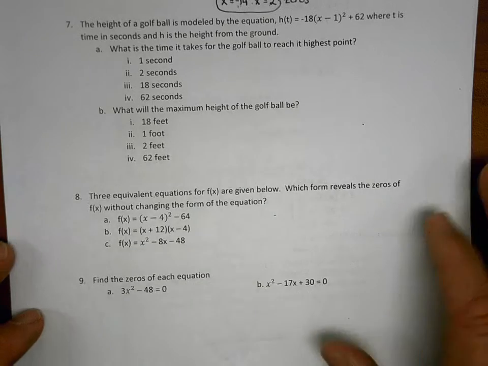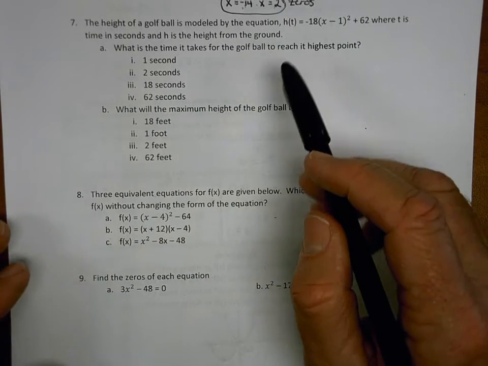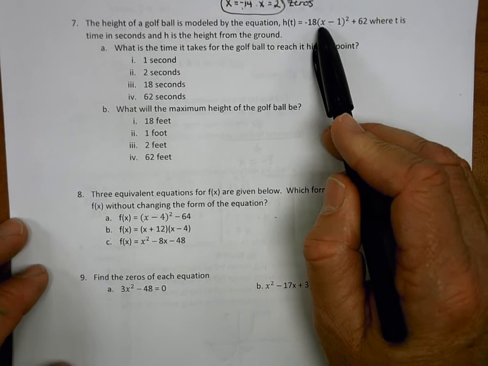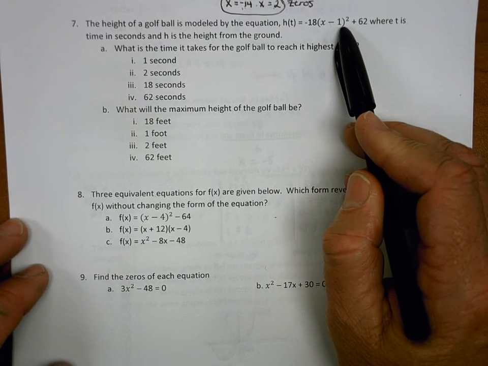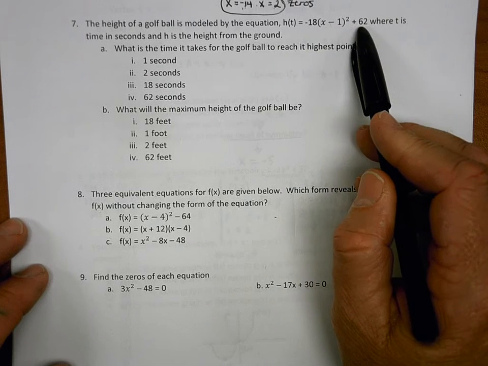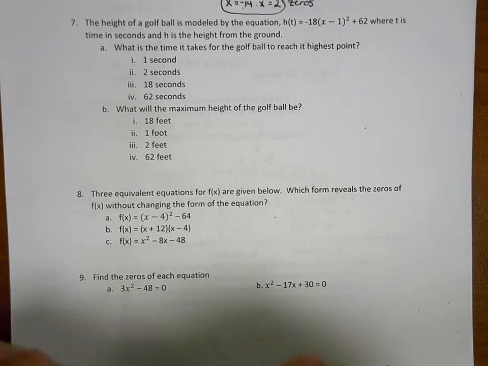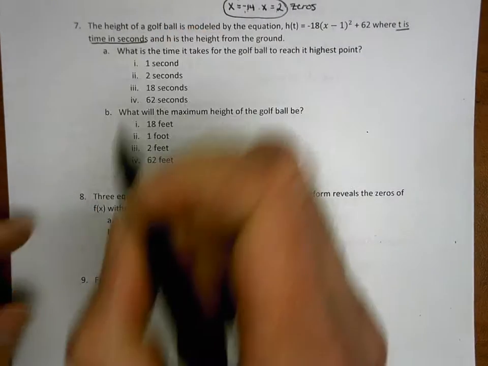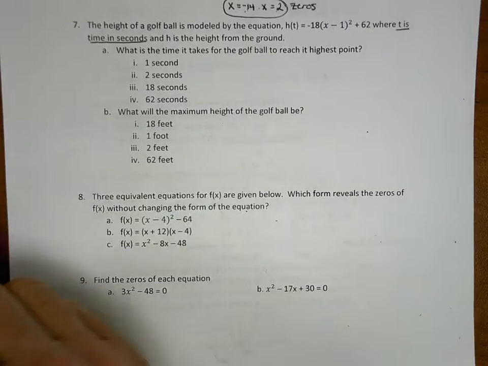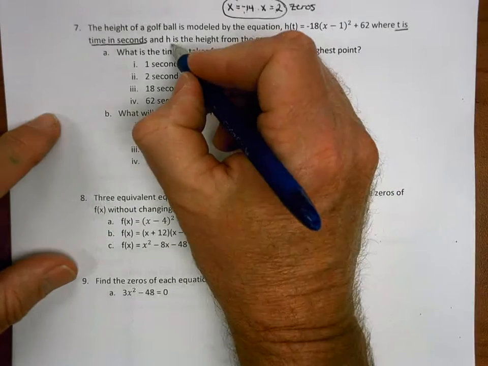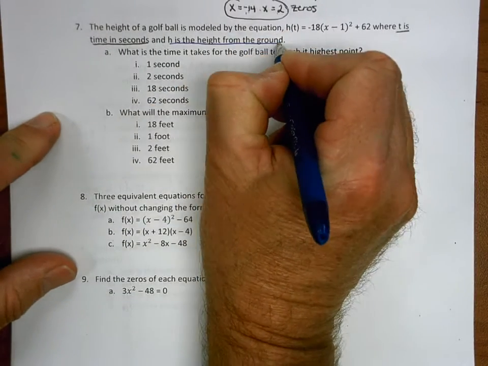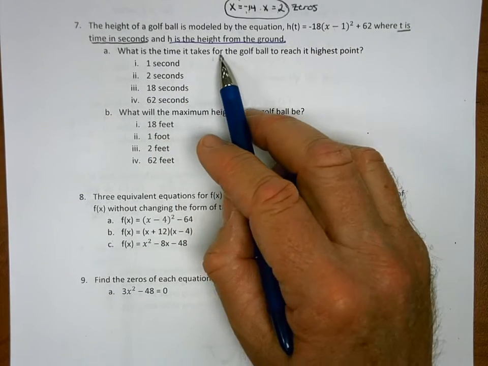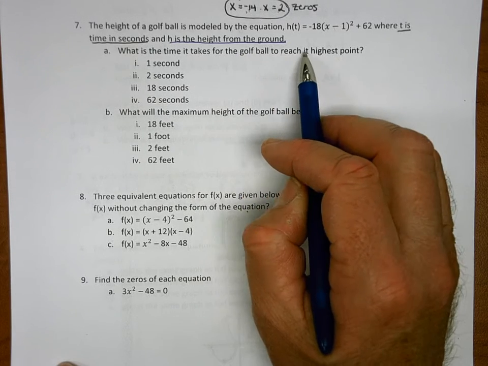Okay, so number 7. The height of a golf ball is modeled by the equation h of t is equal to negative 18 times (x minus 1) squared plus 62, where t is time in seconds, that's going to be important for us, and h is the height from the ground, and that's going to be important for us as well. Okay? And so part A, it says, what is the time it takes for the golf ball to reach its highest point?